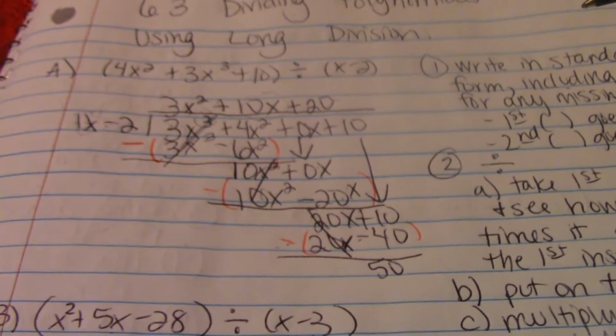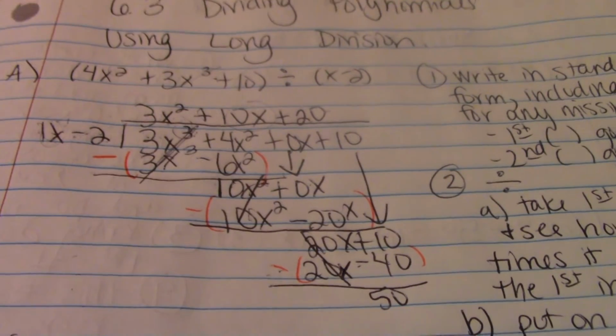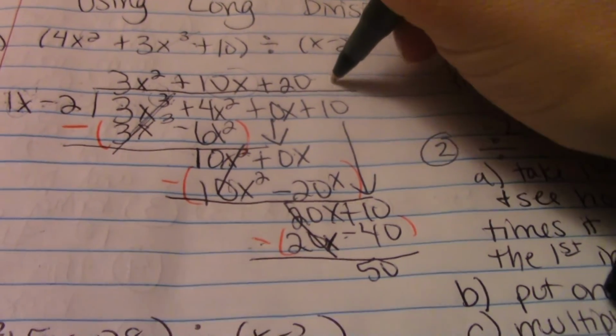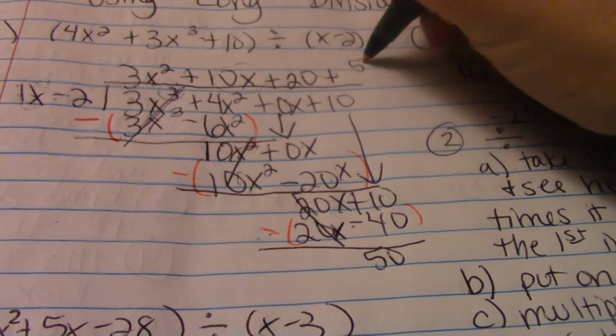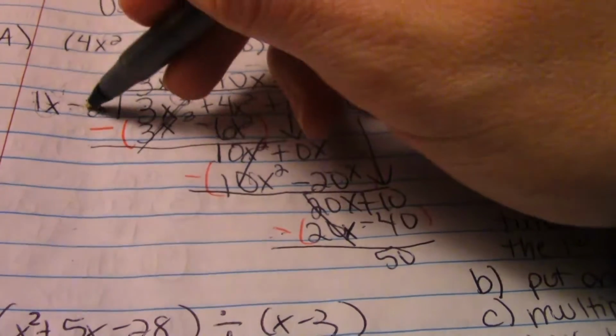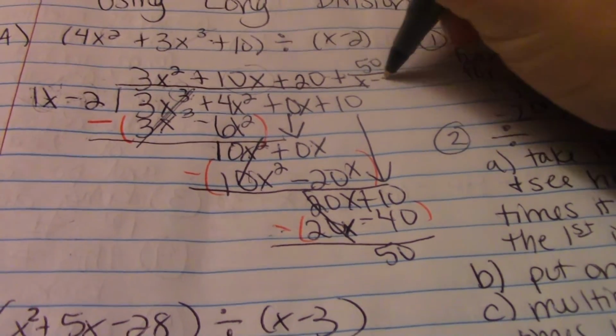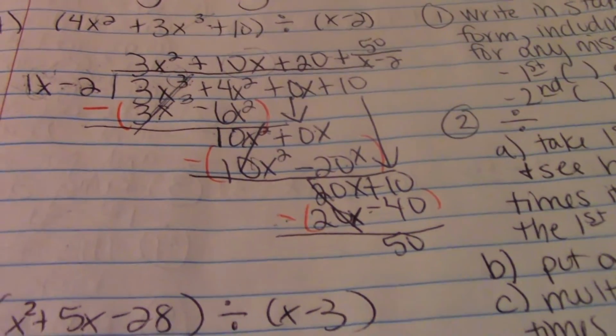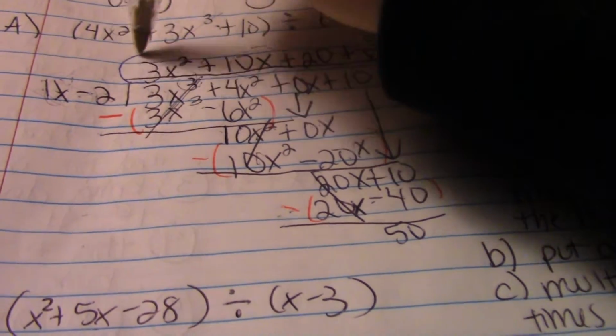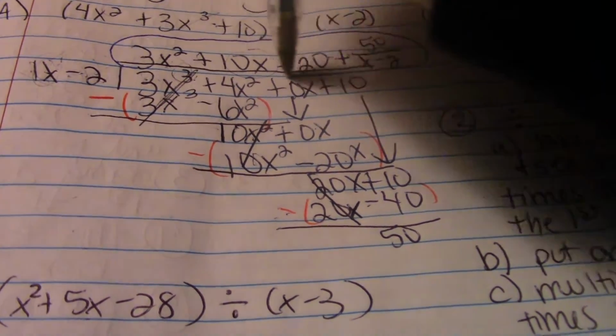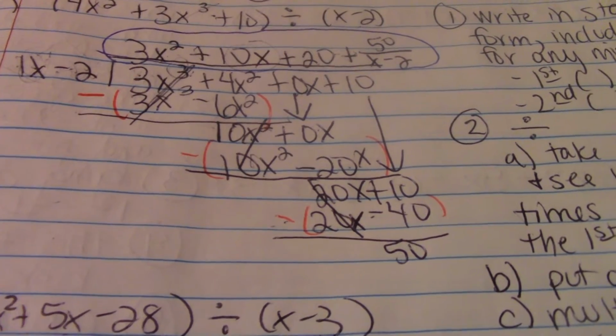So remember, all the way down at the bottom, I said remainder has to go over the outside. So that 50, I'm going to put all the way up here, plus 50 needs to go in a fraction, and this entire thing, the x minus 2 goes right here. So this answer up here, that's our answer right there.